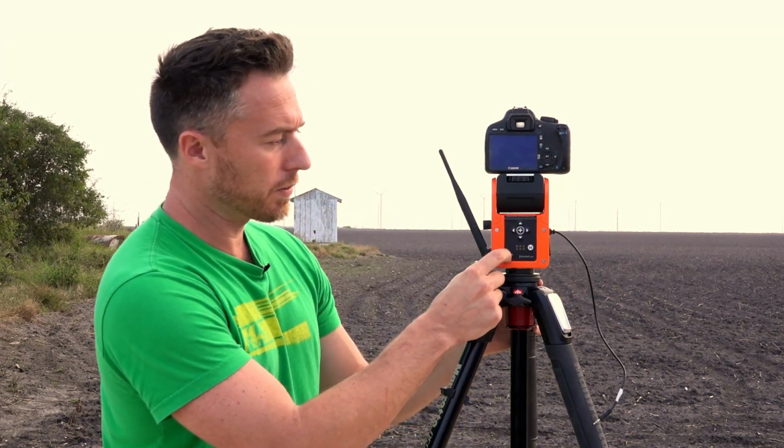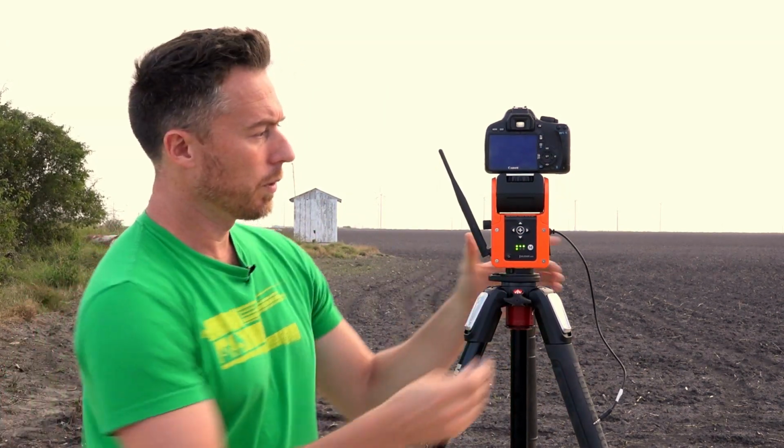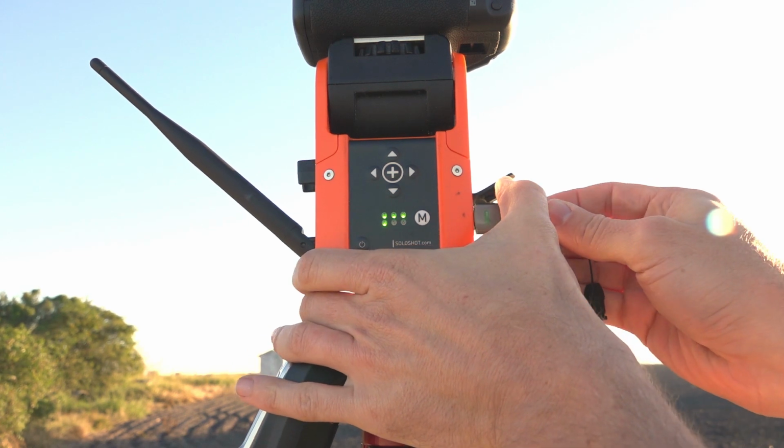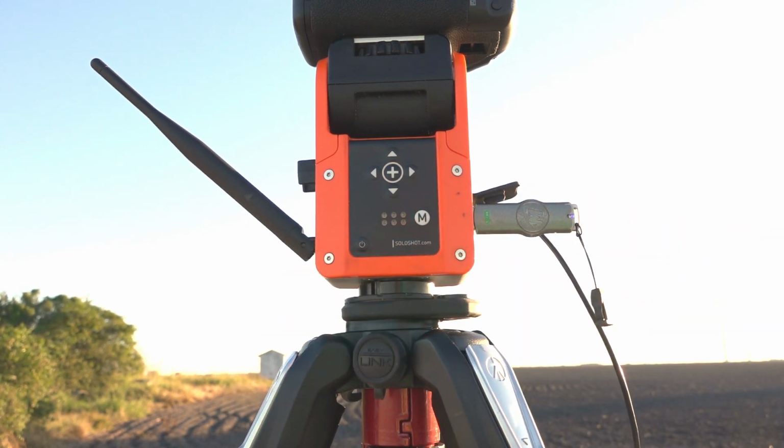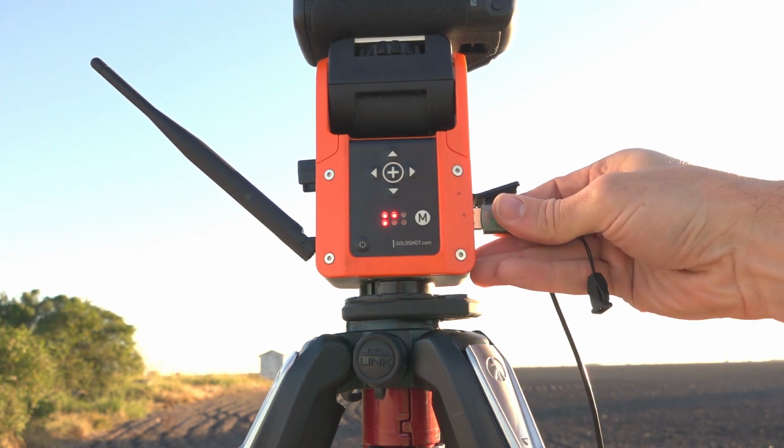Okay, here we are at the site. Everything is set up, except I'm not going to plug my 2.5mm cable in just yet. First thing I'm going to do is turn on the base. The next thing I'm going to do is insert my USB memory stick. Once the LEDs on the back of the base flash green 3 times, I can remove the USB memory stick.